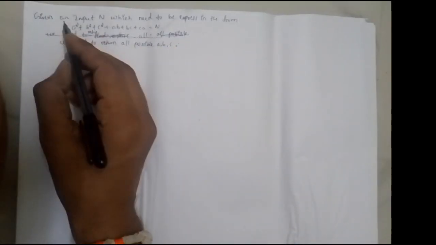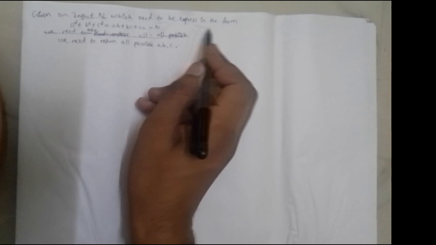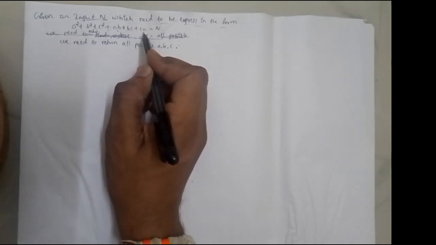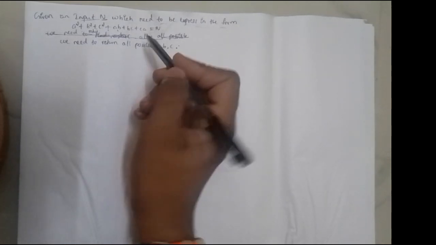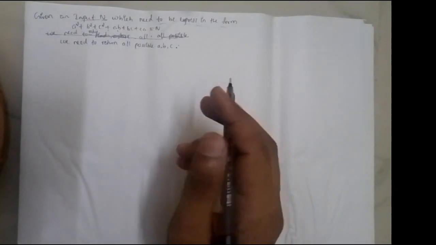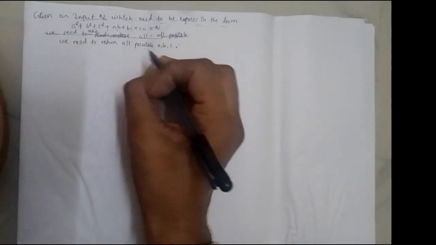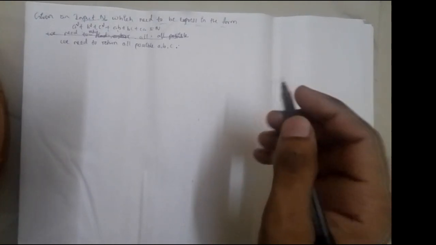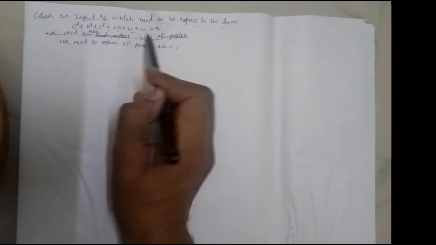The problem statement is: given an input n, it needs to be expressed in the form a square plus b square plus c square plus a into b plus b into c plus c into a is equal to n. We need to return all possible a, b, c, in the sense that we need to find how many a, b, c forms accept this equation, which is equal to the input value n.